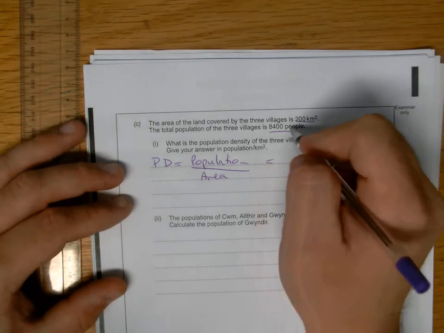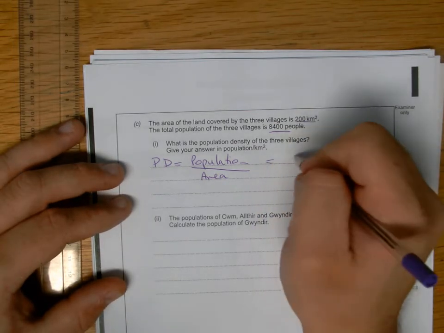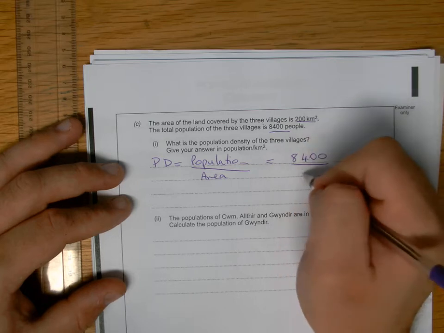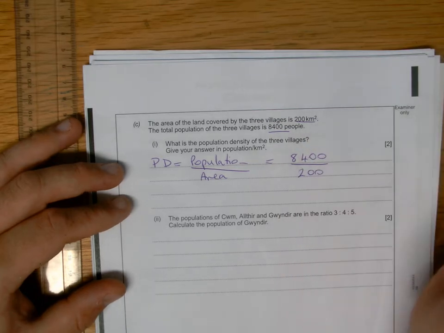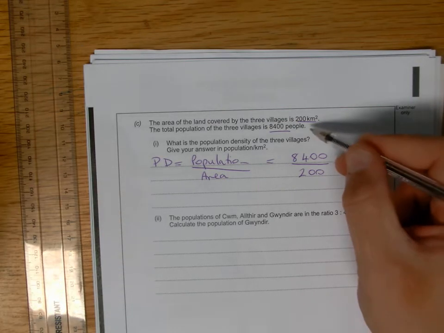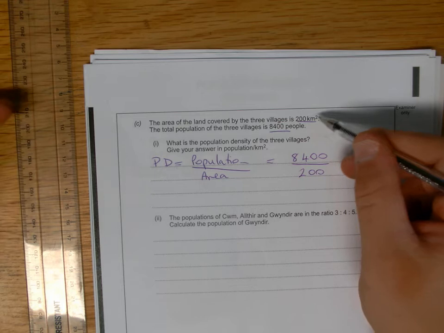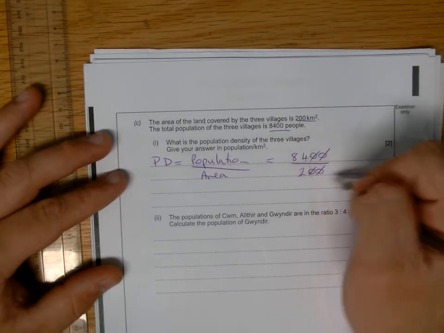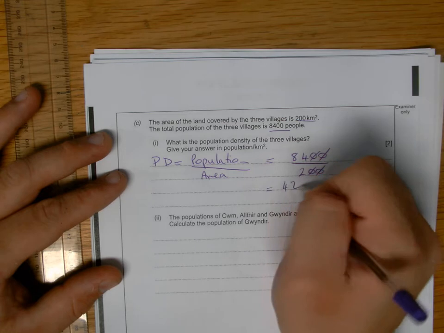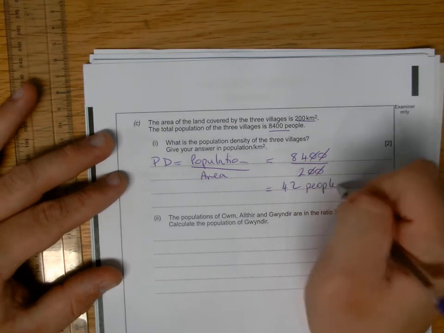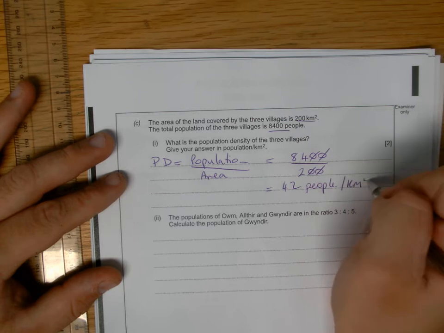So population in this case is 8,400, and the area is 200. So you simply got to do that there. All you're doing is dividing the population by the area. So zeros will cancel, and then you've got 84 divided by 2 is 42. So what that is saying is you're going to have 42 people per square kilometre.